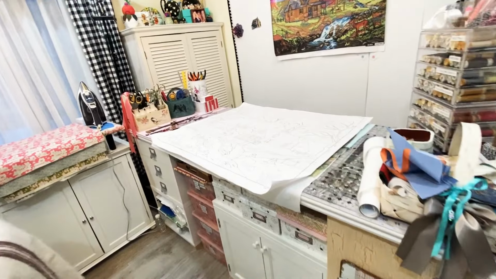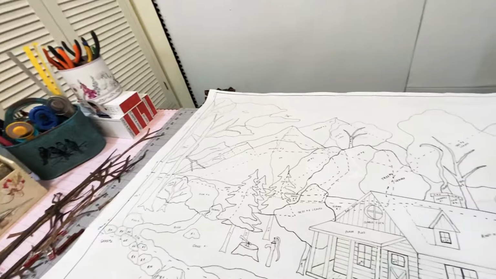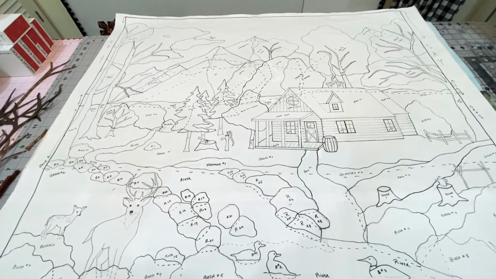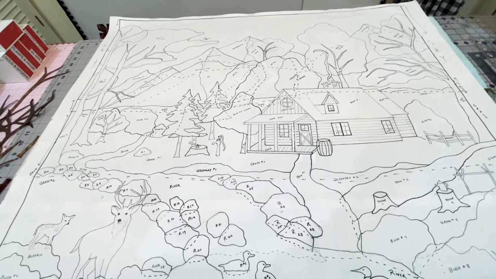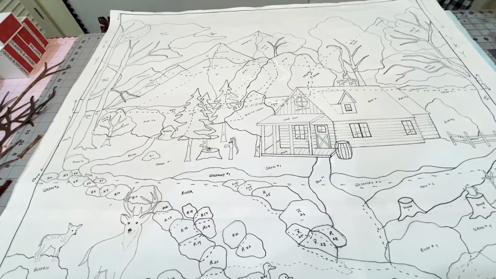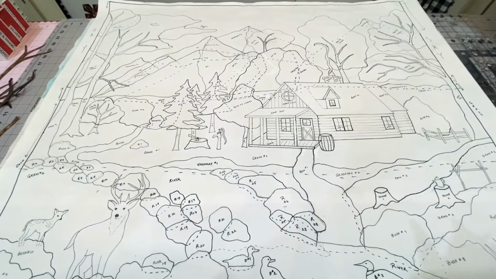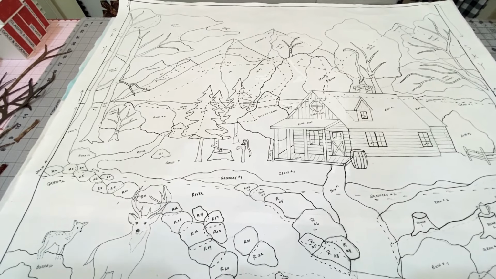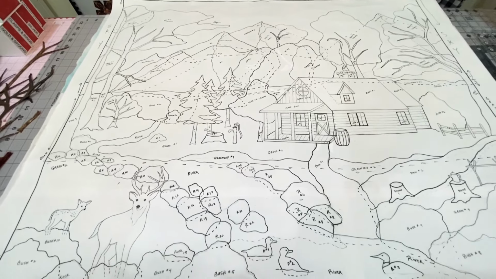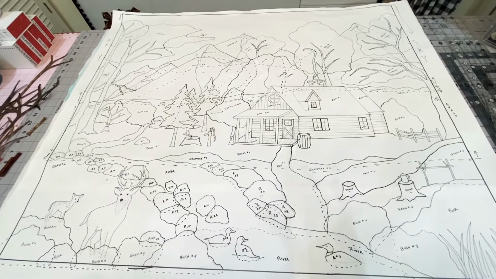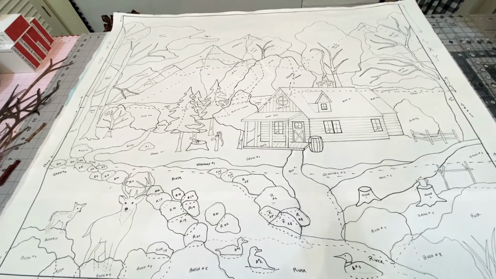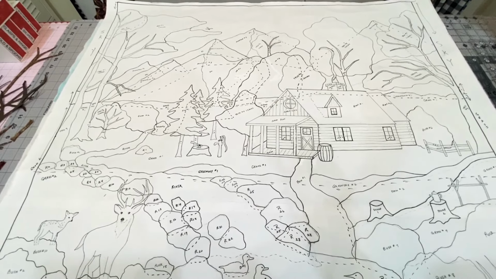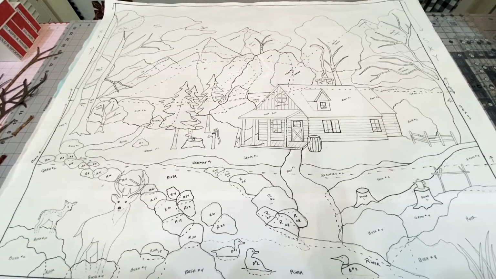Today I am working on a pictorial quilt, and I've had some requests to show this quilt and exactly how I tackle it. And so this is the design that I am working on for this quilt. And the first thing to do when making a pictorial quilt is to get your design. Whether you draw a design or you find something on the internet, that would be step number one, to have an idea of where you're going with your quilt.